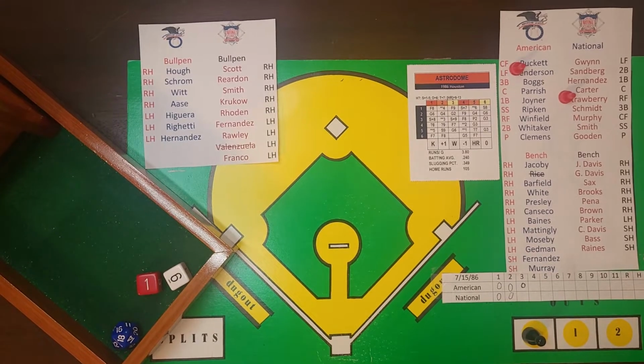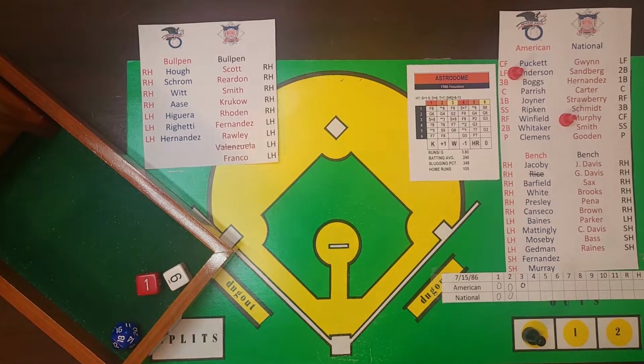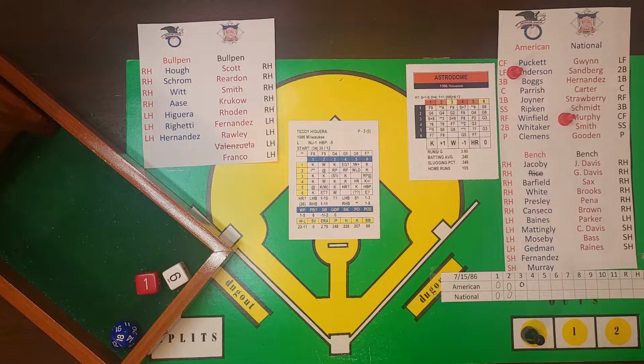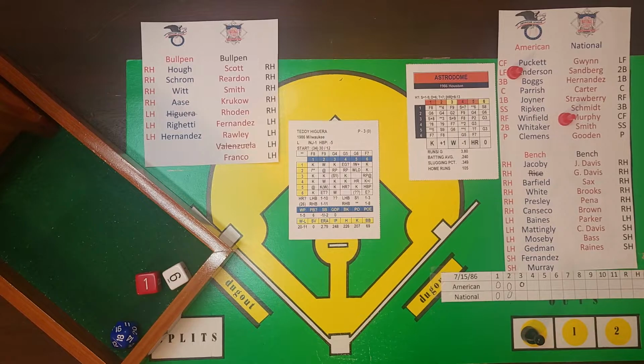And now the American League will need a new pitcher. National League will have the bottom of the order, Murphy, Smith, and a pinch hitter for Fernando. So we go to the American League setup, and we're going to Teddy Higuera. He'll be coming on to pitch the 3rd inning. So Teddy Higuera is on. He'll be facing Murphy, Smith, and a pinch hitter.